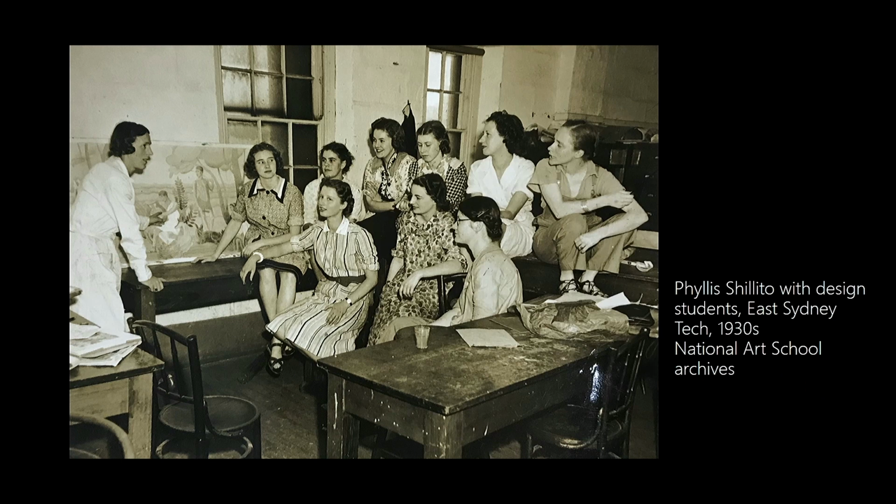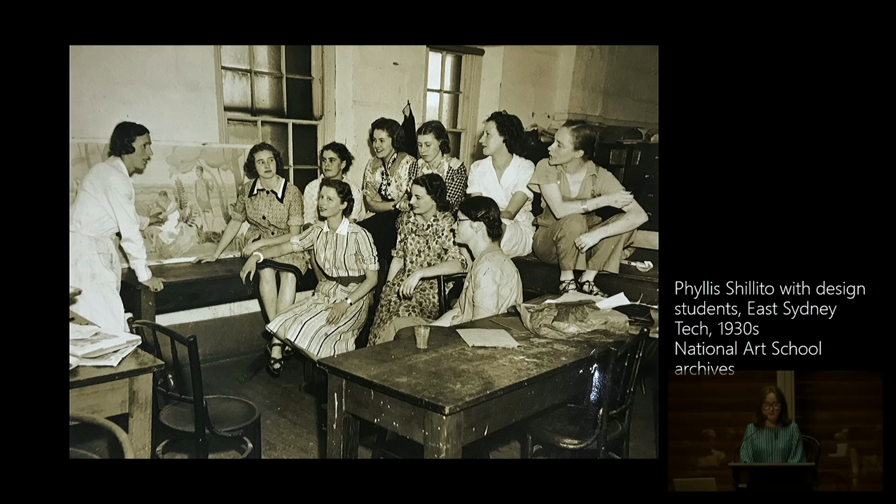In 1937, Shillito introduced interior decoration as an elective stream, and 134 students, all women, took up the option to study the specialised field. She was responding in part to rising public interest in this as a burgeoning occupation for women.